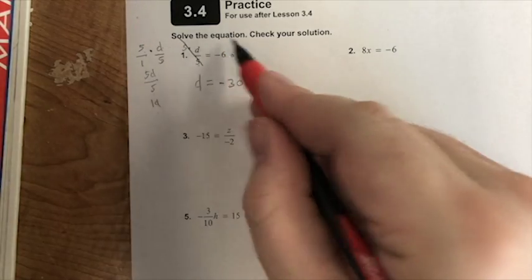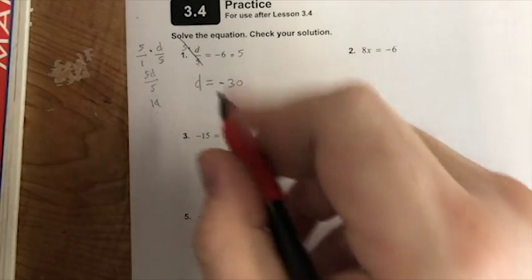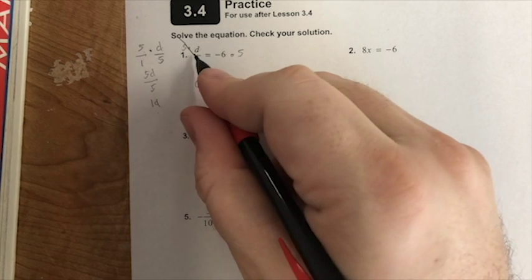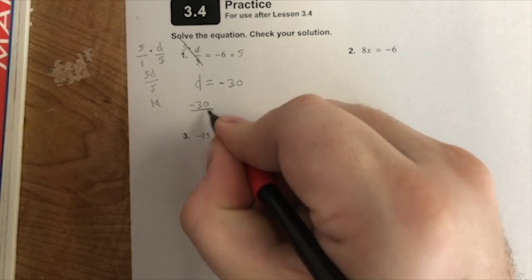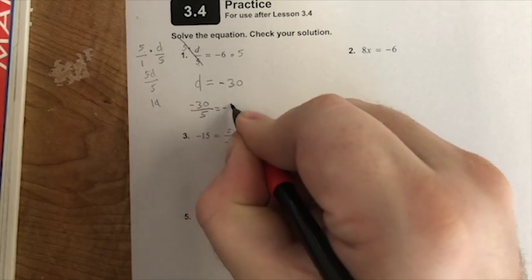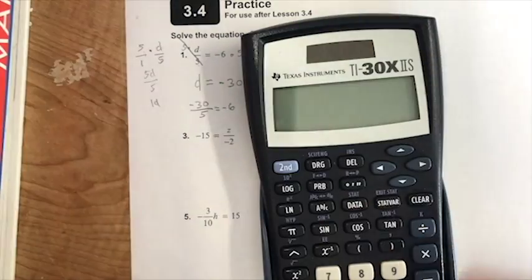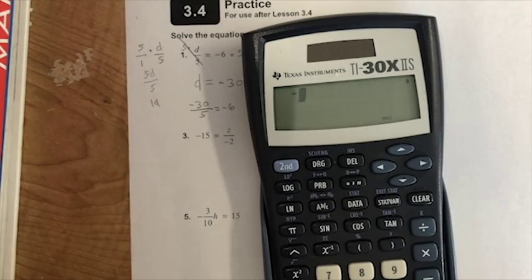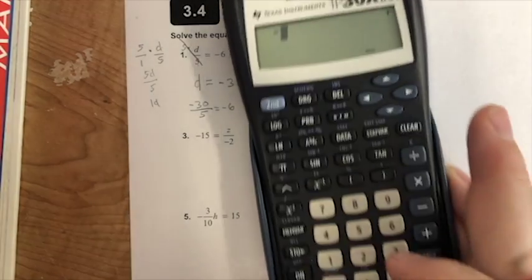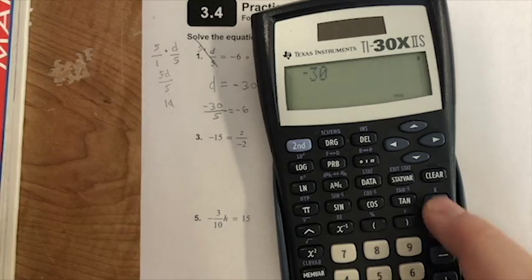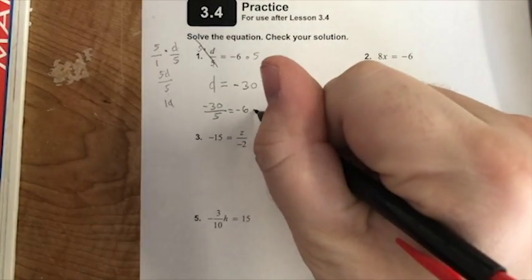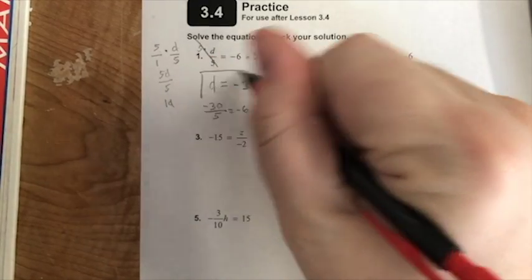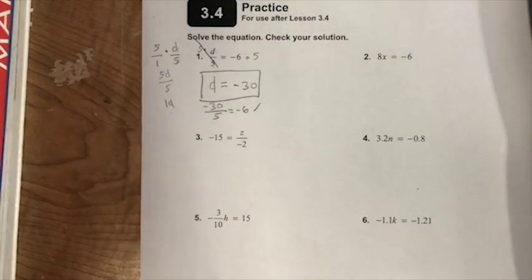We solved the equation, but now we need to check our solution. Let's plug our -30 back into the original equation. D, our -30, divided by 5 should equal -6. Let's find out. -30, putting that negative button right here, -30 divided by 5 gives me -6. And that does check out. So my answer is indeed D is -30.